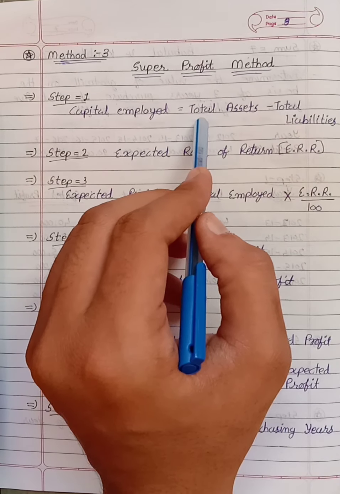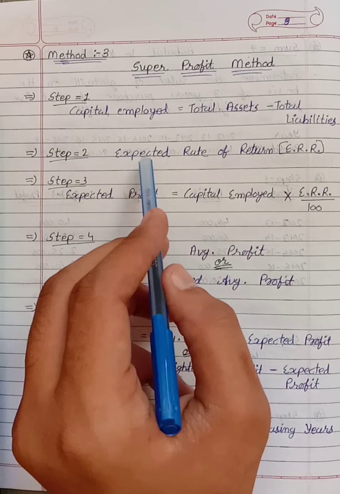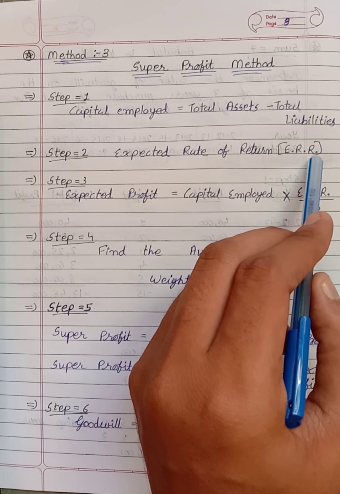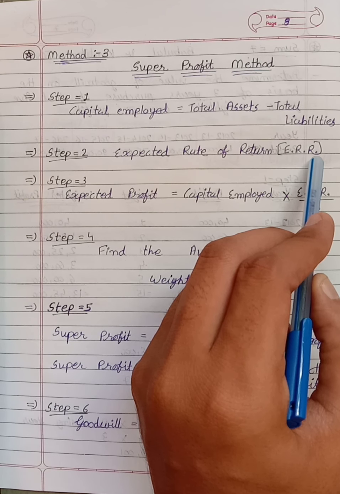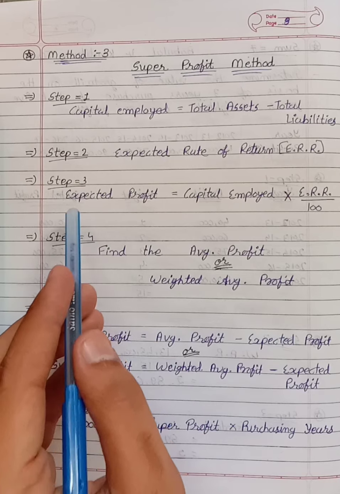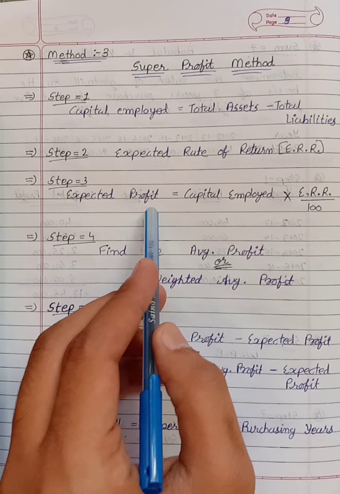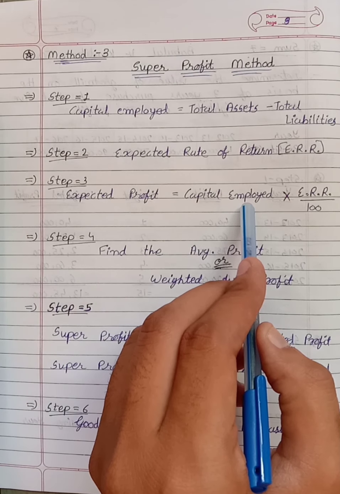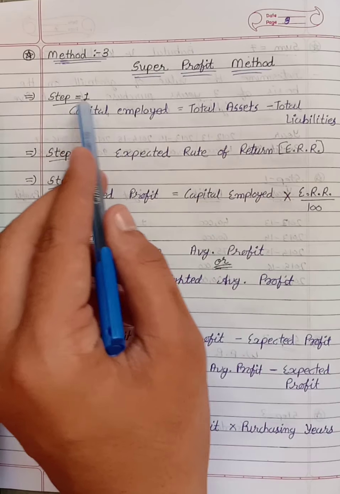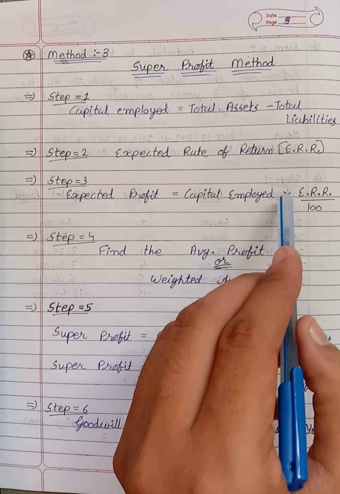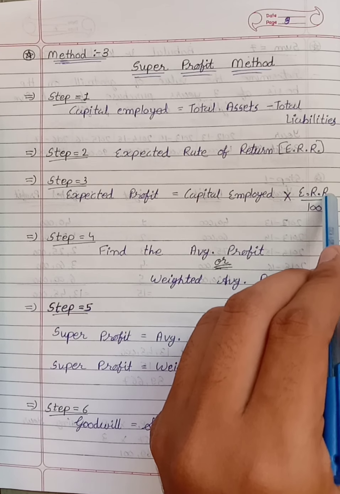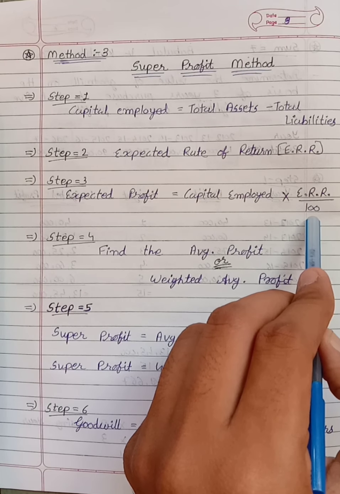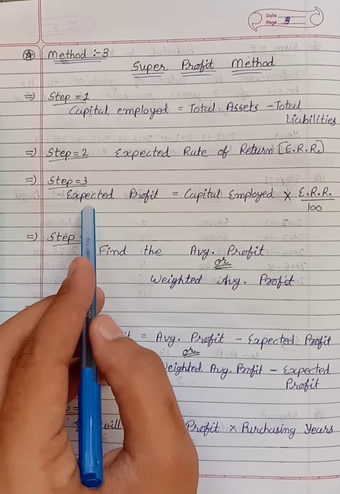Clear? After finding this, we find step number 2, expected rate of return, that means ERR. This rate is also given in the question. Then step number 3, expected profit. So how to find expected profit? Expected profit is equal to capital employed, which we found in step number 1, multiplied by expected rate of return, given in step number 2, upon 100. After simplifying we get the answer of expected profit.